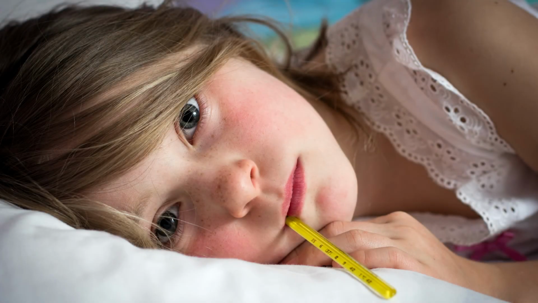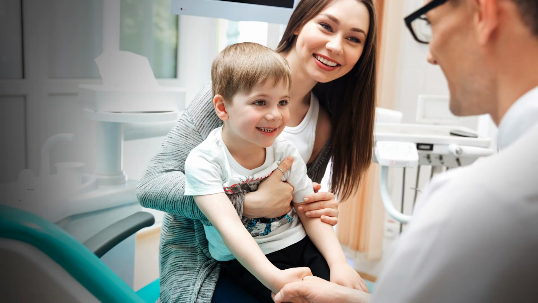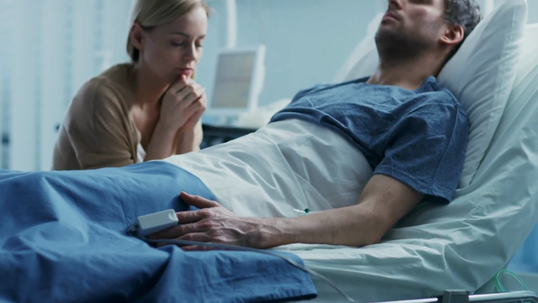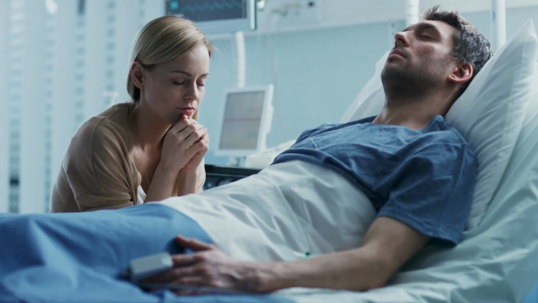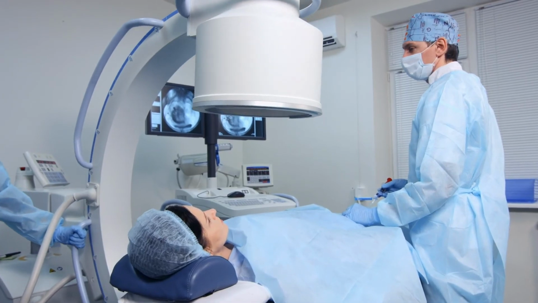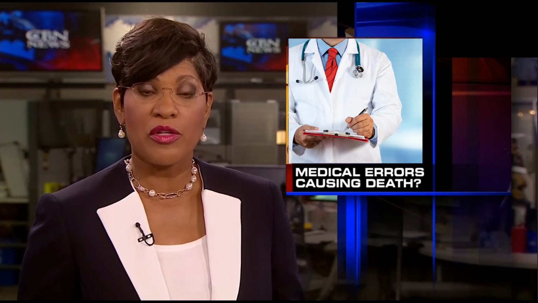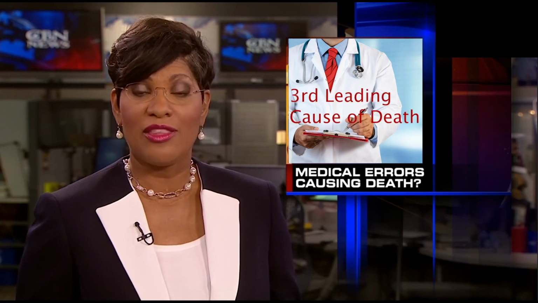Getting sick happens to us all. Most of the time, we receive the medical care we need and get better. Sometimes, though, seeking medical treatment can make people physically worse. Doctors, nurses, and other medical professionals who are there to help occasionally make errors that cause harm. Well, medical errors are now the third leading cause of death in the U.S.